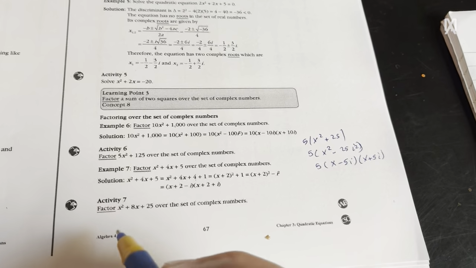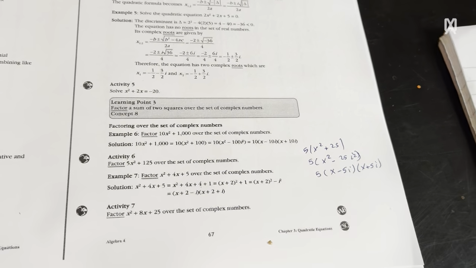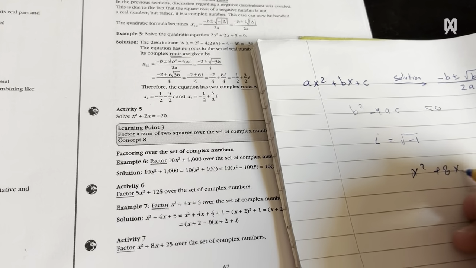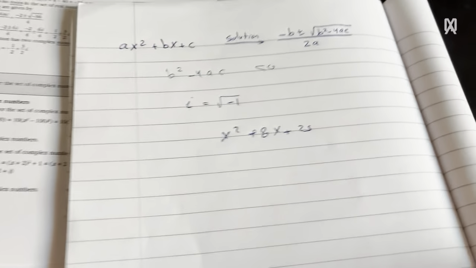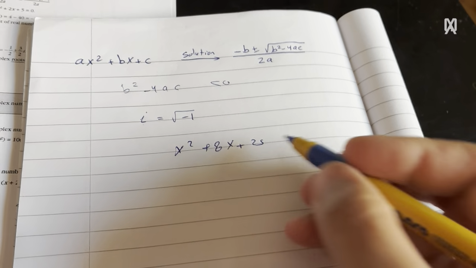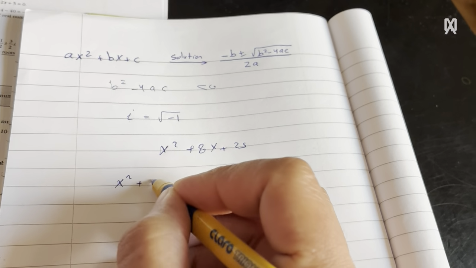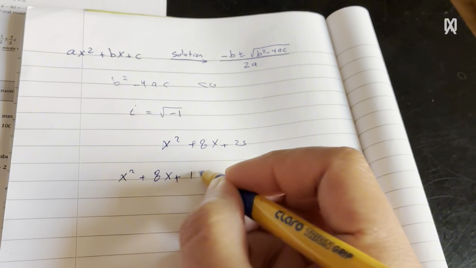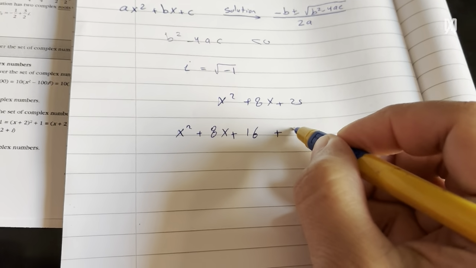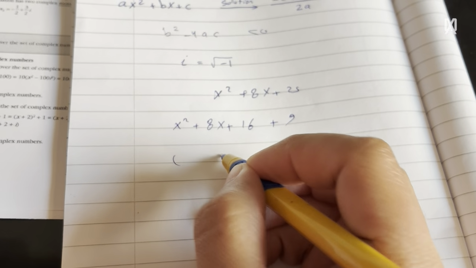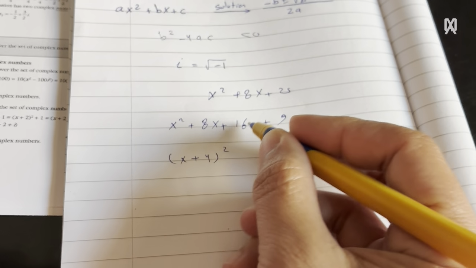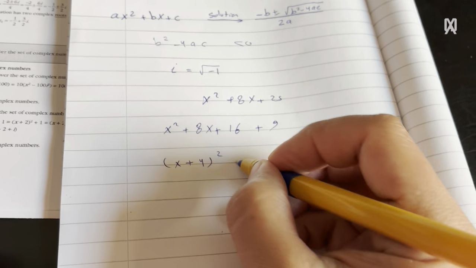I will do this one also as an example. So x squared plus 8x plus 25. I need two numbers that, when you add them, give you 8. It is like 4 and 4. 4 plus 4 is 8, and 4 times 4 is 16. So I need x squared plus 8x plus 16, plus 25 minus 16, which is plus 9. And this one, it is x plus 4 all squared. 4 times 4 is 16, 4 plus 4 is 8, plus 9.